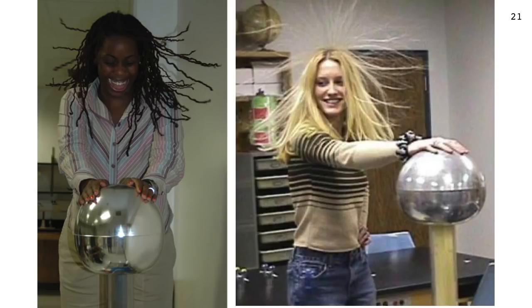Matter of fact, this Van de Graaff generator is still in use, big ones, as accelerators to study subatomic particles. Right? Now, this is one for the lab. But I've seen demonstrations of the Van de Graaff generator, and you can see it on YouTube. Just type in Van de Graaff, and you could see lightning bolts.